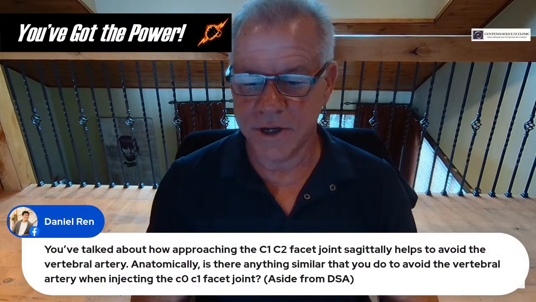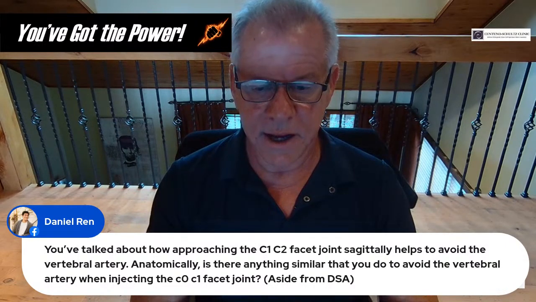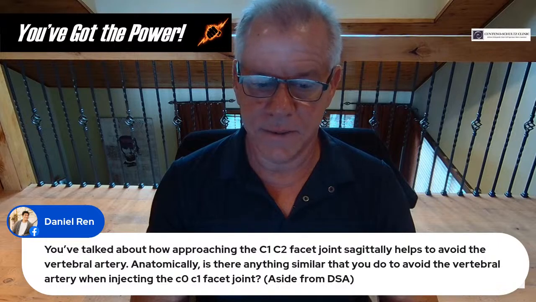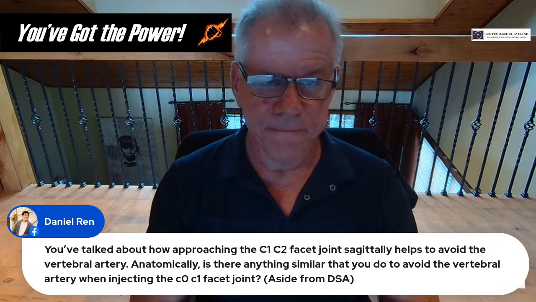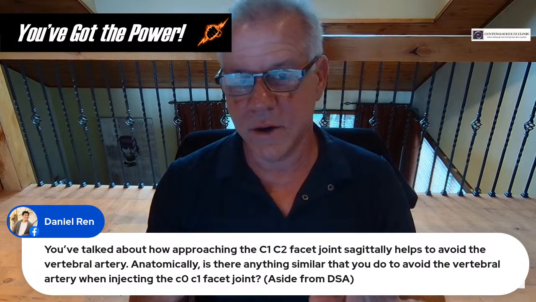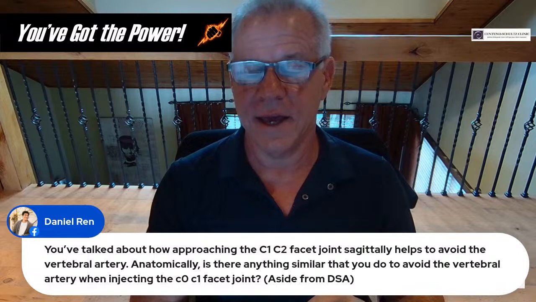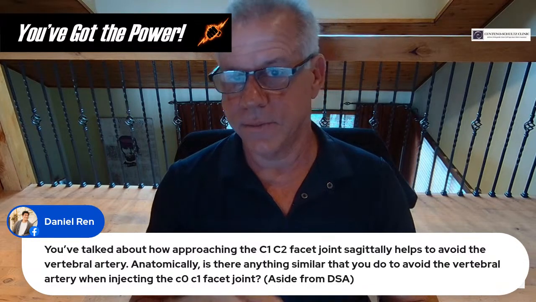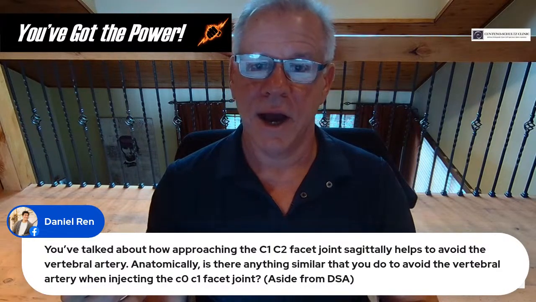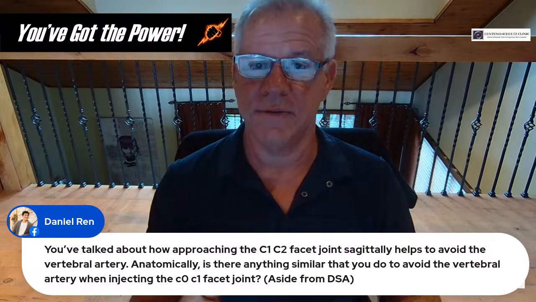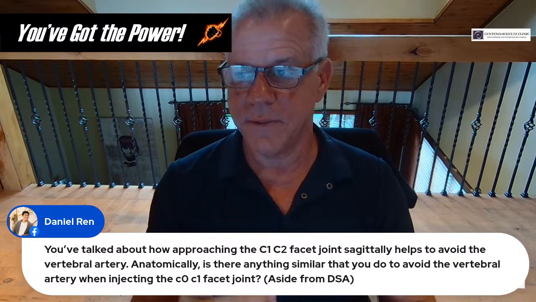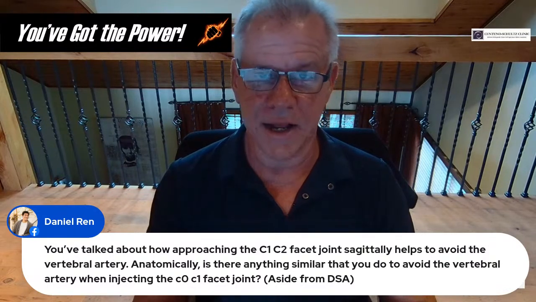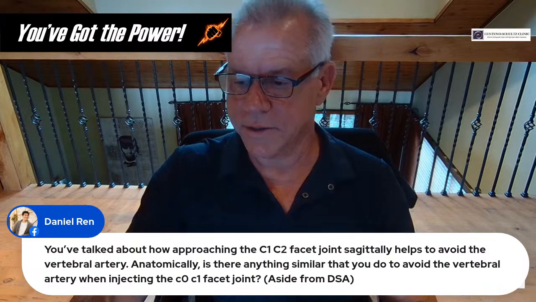Dan, you talked about how approaching the C1-2 facet helps to avoid the vertebral artery. Anatomically, is there anything similar that you do to avoid the vertebral artery when injecting the C0-1 facet joint? Yeah, so in the C0-1 facet joint, the entry of the Centeno technique, the technique that I developed for C0-1 injection, which was an improvement on the old technique that I was taught way back when, comes in above where the vertebral artery lives. So if you adhere to that, you're above the vertebral artery. Now, obviously, we use digital subtraction angiography, et cetera, to make sure we're not in there. But that's how that one works.